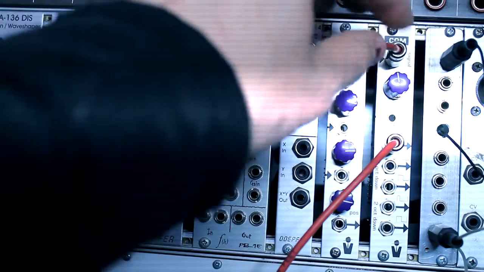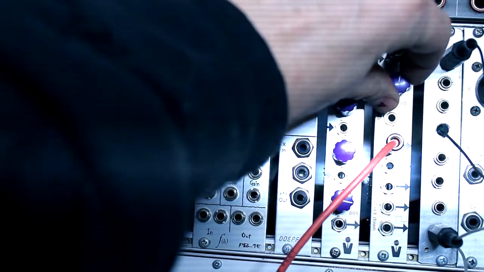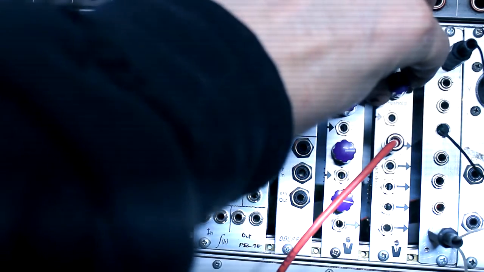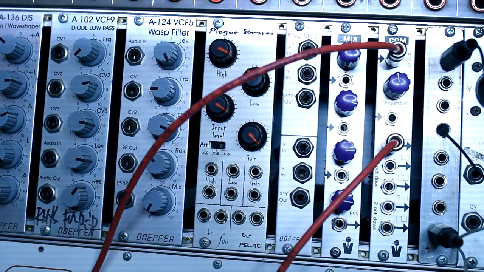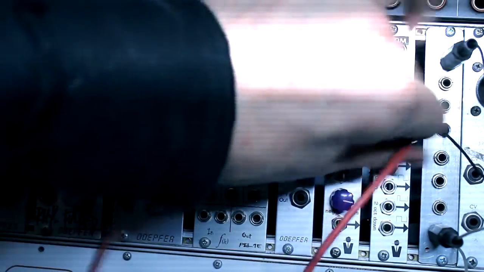Now that's really cool. Let's see what happens when we run the threshold. That is straight up wave shaping. That is awesome. Octave down sounds like this.